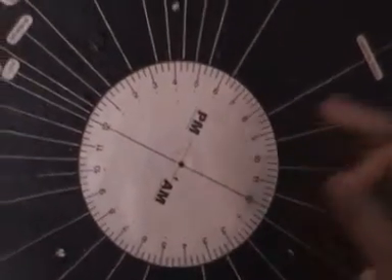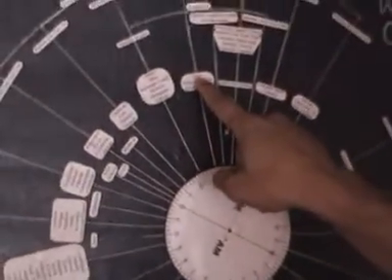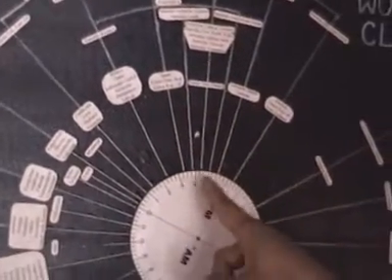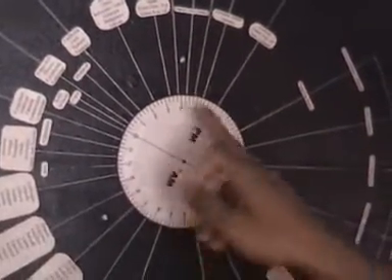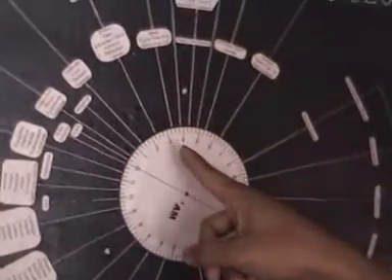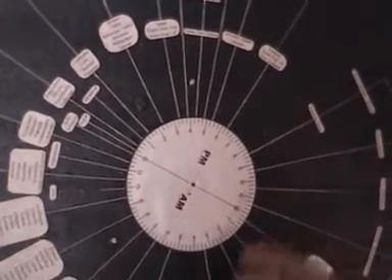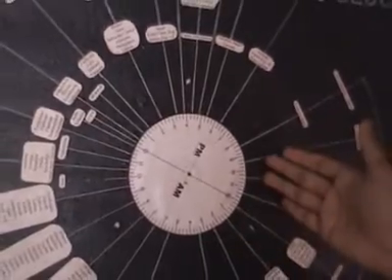For example, if you want to find out the time of Japan, you just find the name of Japan in the list, go straight along that line, and read the number in between. Right now in Japan, it is 3:30 p.m. So this is how we read time from this clock.